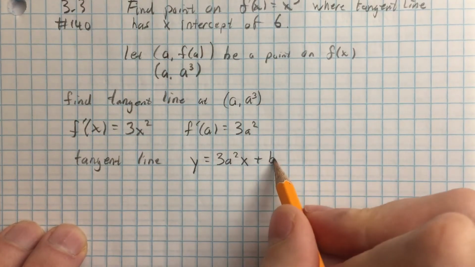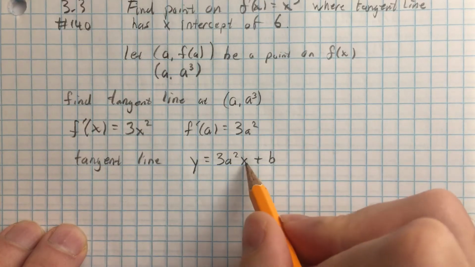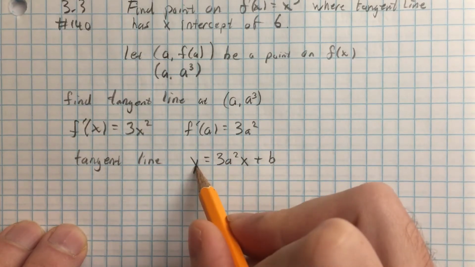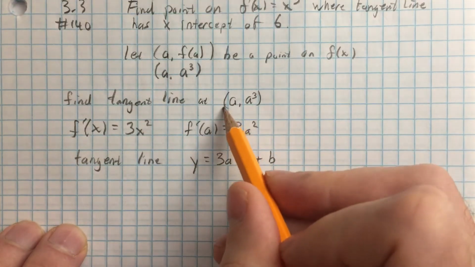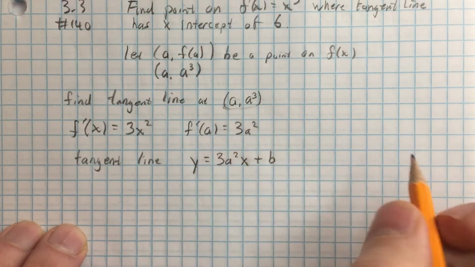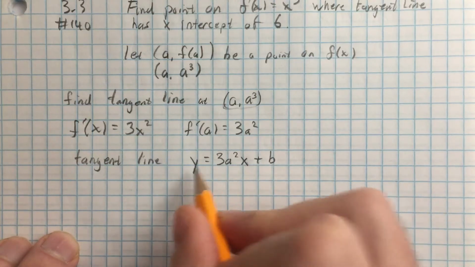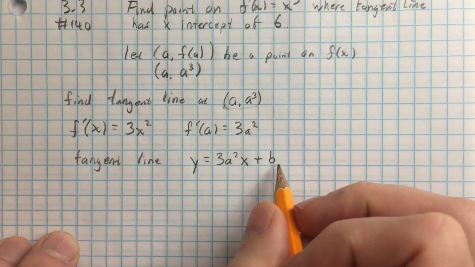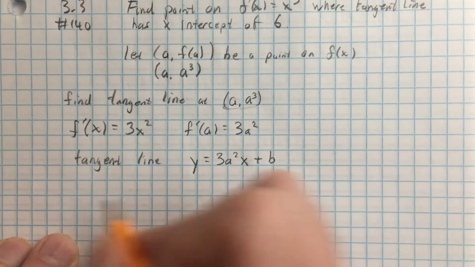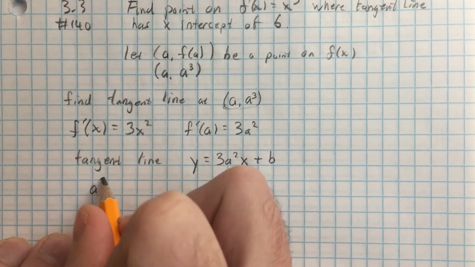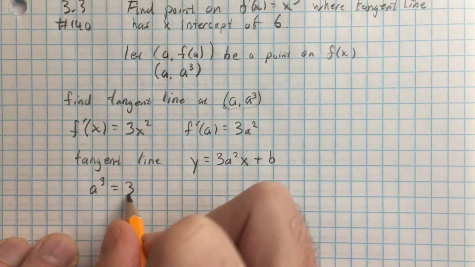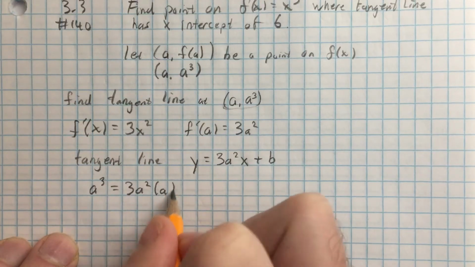So to get the y-intercept in the abstract, I need to just plug in a point that's on the tangent line. But what point's on the tangent line? The same one that's shared with the curve, a cubed in this case. So I'm going to plug a cubed in here for x and y respectively, and I'll get my general y-intercept for the tangent line. So we would have a cubed equals 3a squared times a.